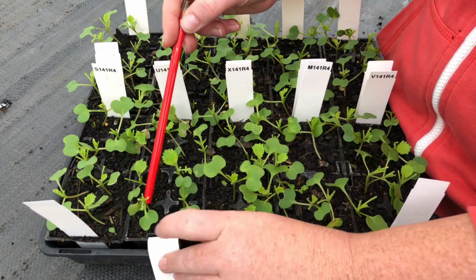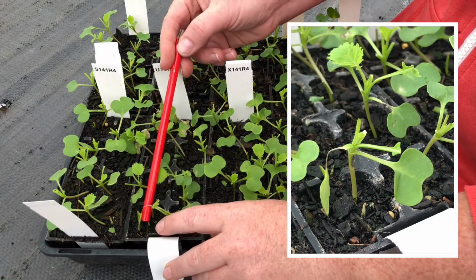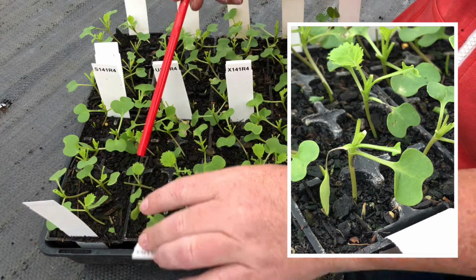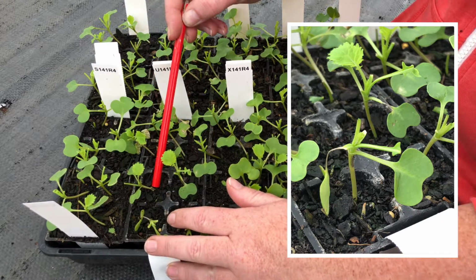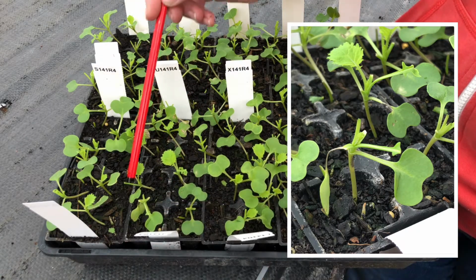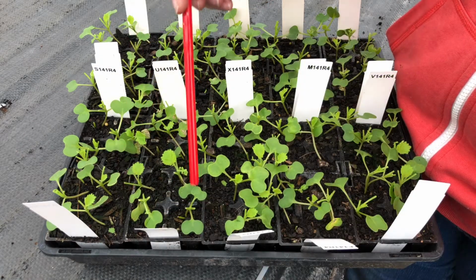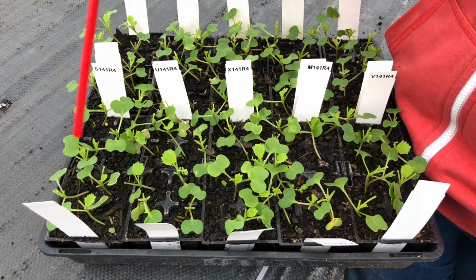Here again, another DMI. This is our Jockey, so our fluquinconazole. You can see that the petiole here is completely collapsed. This plant, actually the hypocotyl right down the bottom there, is also colonised. And here again the petiole. So you can see there's quite a big difference between this resistant population here and not having any resistance to the SDHIs.